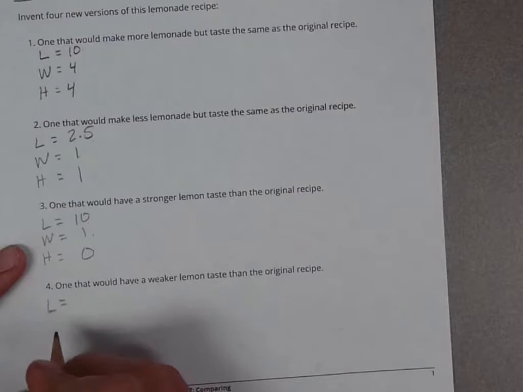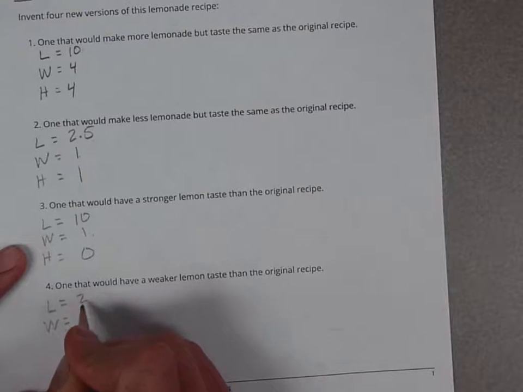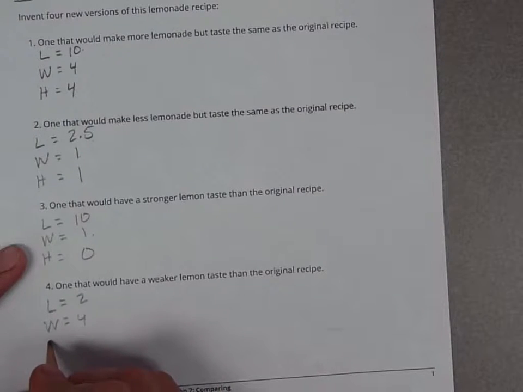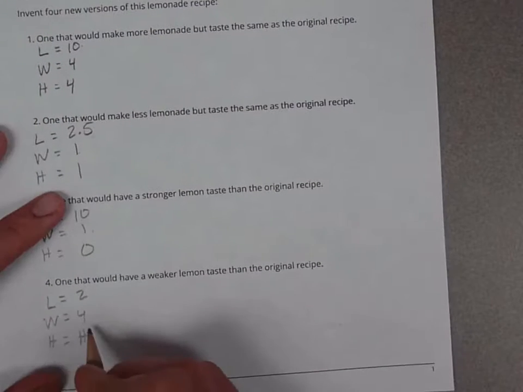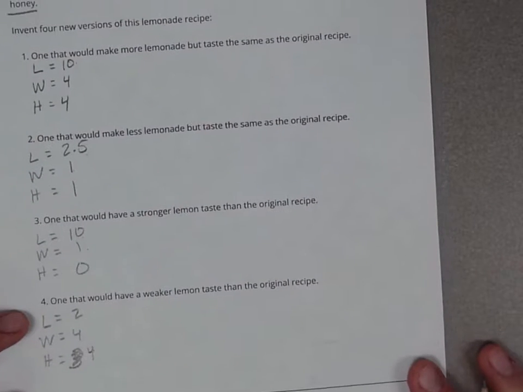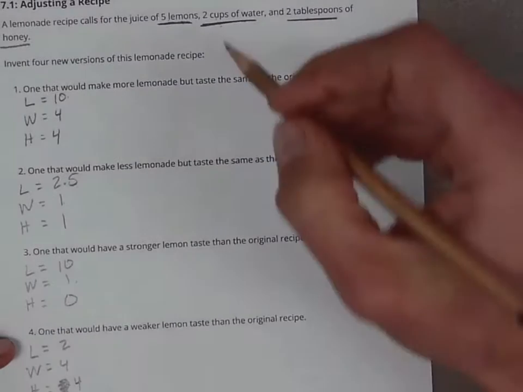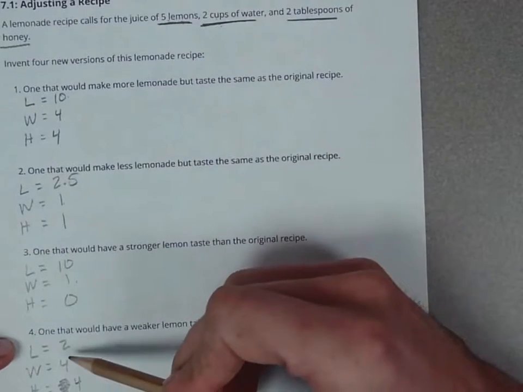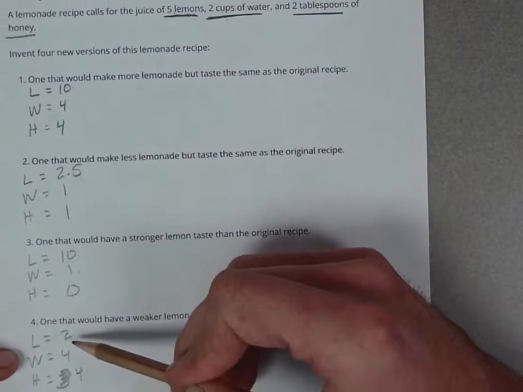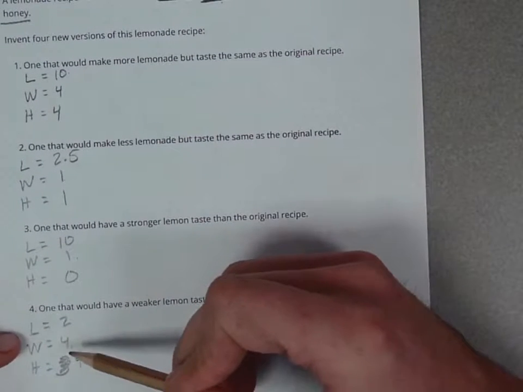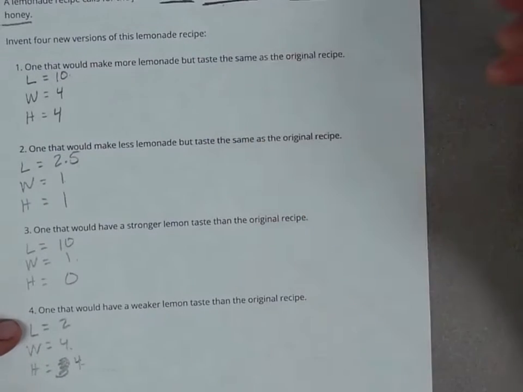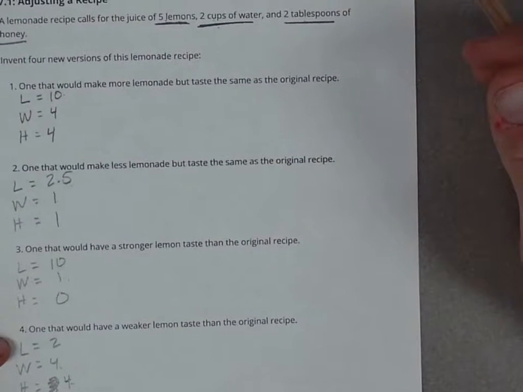I said 2 lemons and 4 cups of water and 4 cups of honey. I mean 4 tablespoons of honey. Okay, perfect. So what Emma did there, she took the original recipe and she took fewer lemons, but more water and more honey than the original, and so that would create a weaker lemon tasting lemonade.